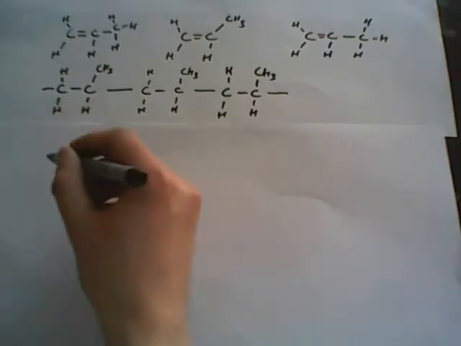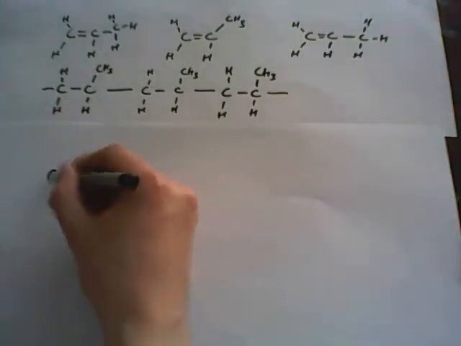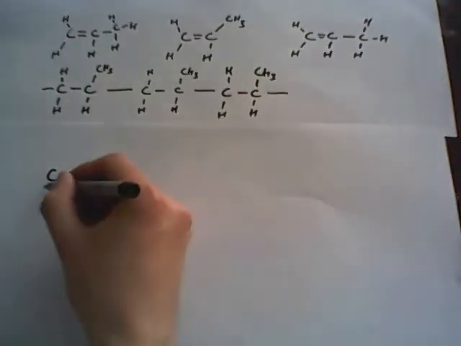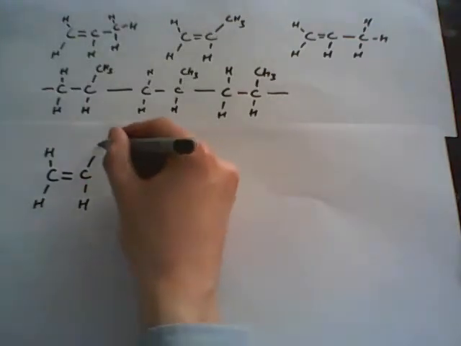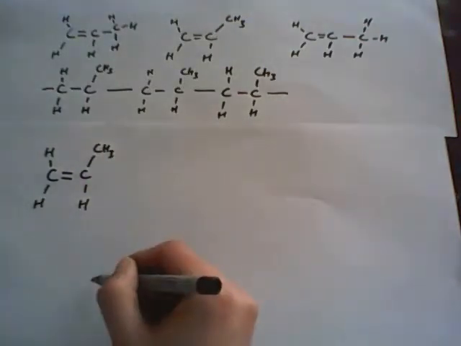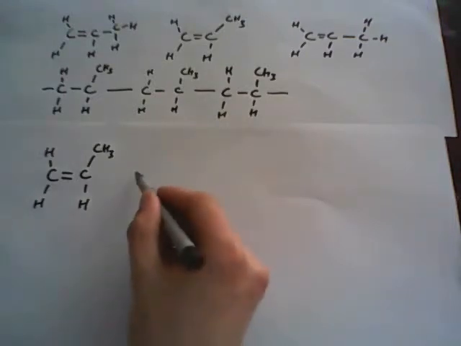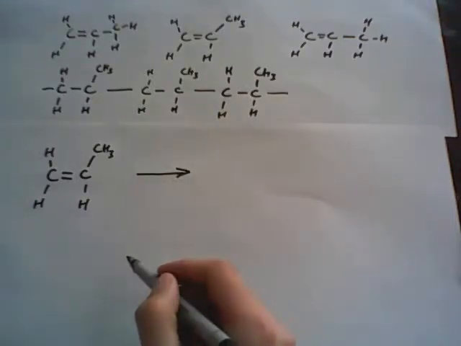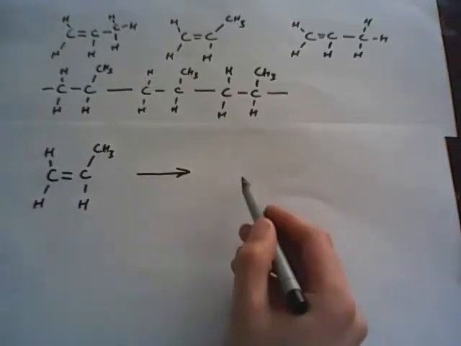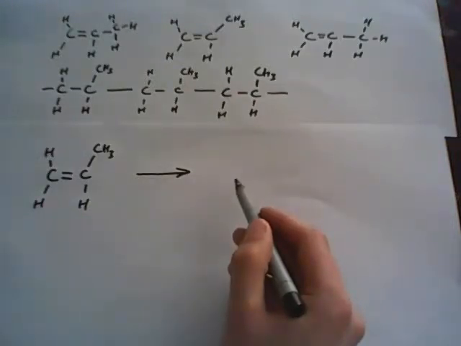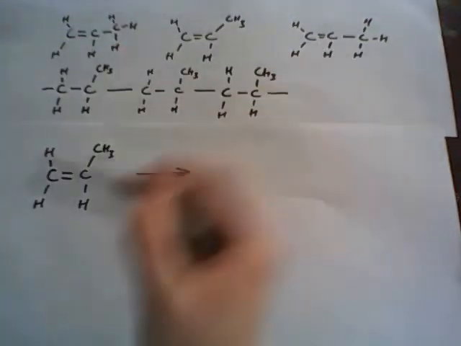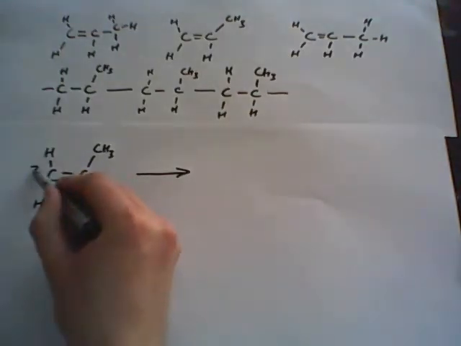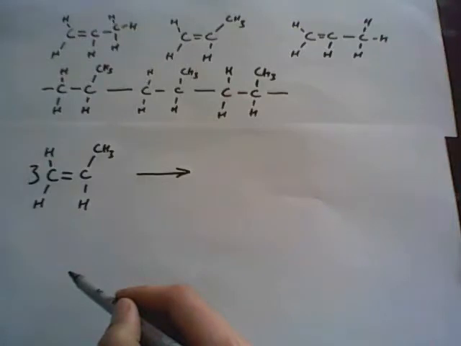To write the symbol equation for this polymerization, I need to show the monomer as the reactant on the left. So I've got the carbon with its double bonds, 2 hydrogens, and this carbon had 1 hydrogen and that CH3 group attached to it. I need an arrow to show that that's going to turn into a product, and then I need to represent the polymer chain on the right hand side as the product. Now in my reaction up here I had 1, 2, 3 lots of the monomer, so I'm going to draw a large 3 to show 3 lots of the monomer.